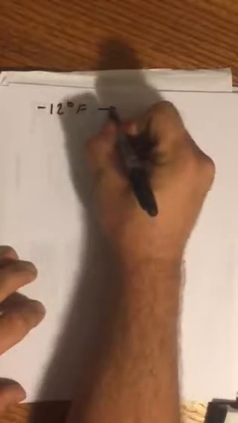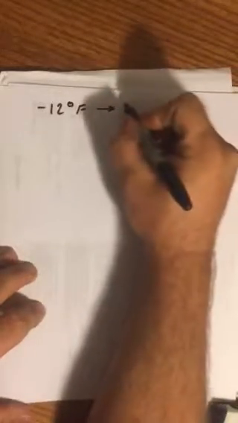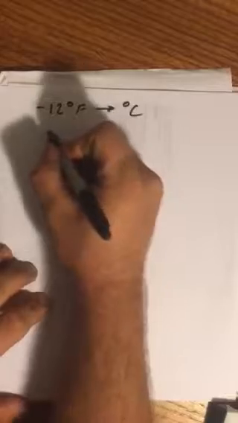Now let's talk about a conversion from degrees Fahrenheit to degrees Celsius. So let's say you were given the quantity -12 degrees Fahrenheit, and you want to know how that compares to its corresponding measurement in degrees Celsius. Well, of course, again, we're given our equation that we're working with.